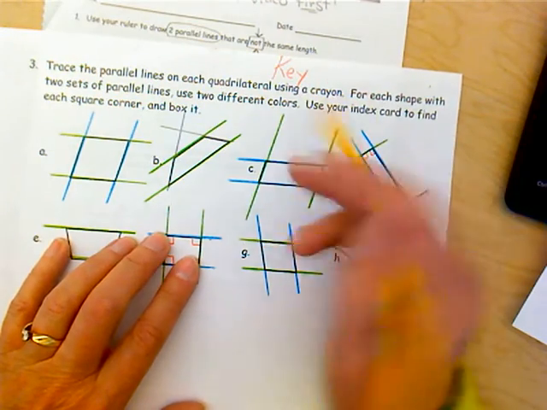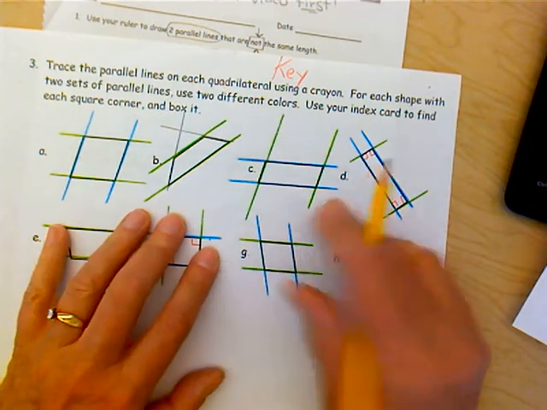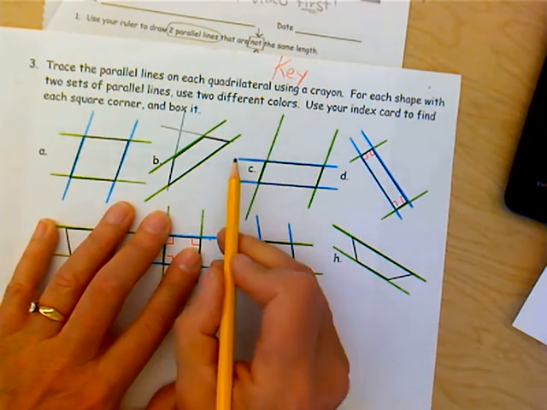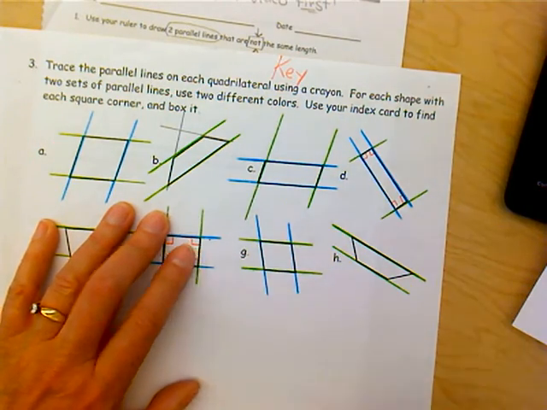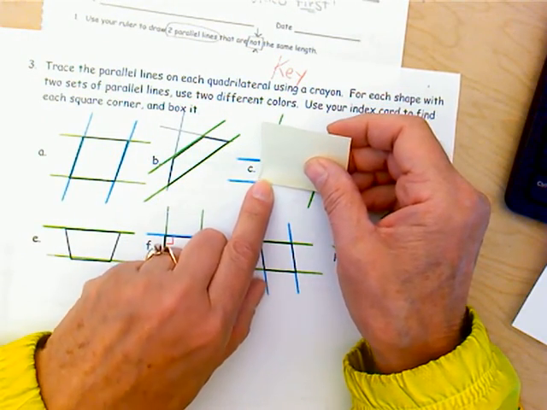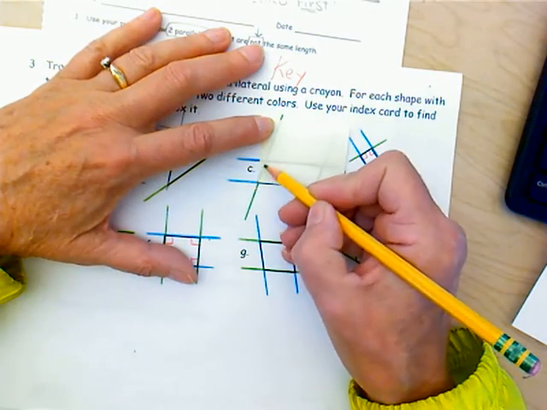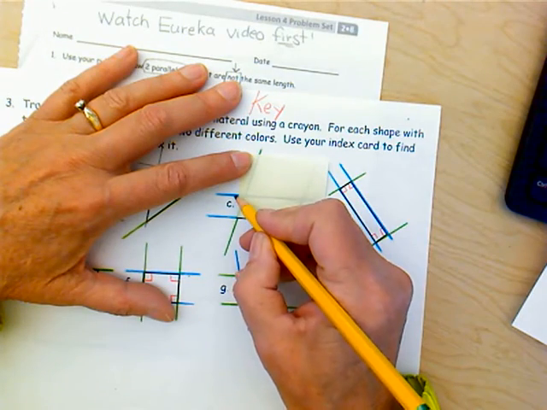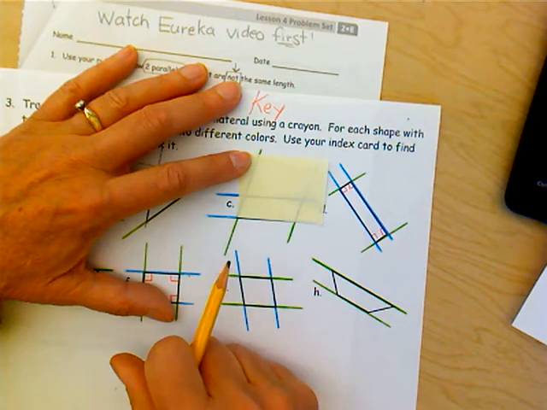Alrighty, so on lines, oh, it's a polygon. On polygon C, you can see that it has two sets of parallel lines that I've highlighted in green, and you can see that it has another set of parallel lines that I've highlighted in blue. And I take my little piece of paper, my little sticky note, and I can see that, ooh, this one is ever so just barely not a right angle. If it was going to be a right angle, the line would come down like this, but I can see right through that paper that it is not a right angle.